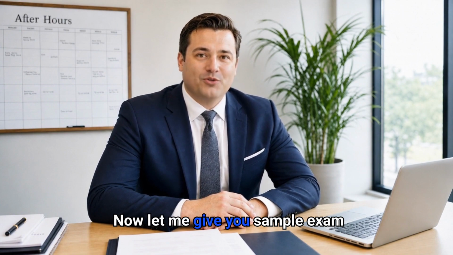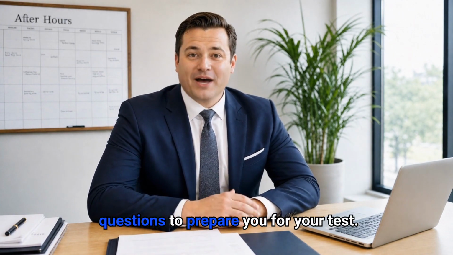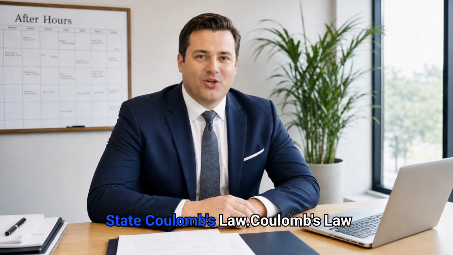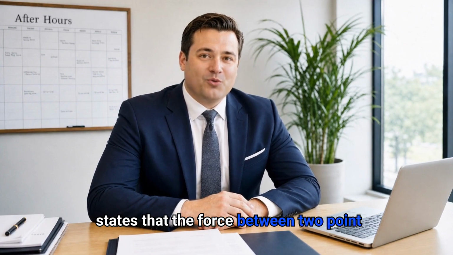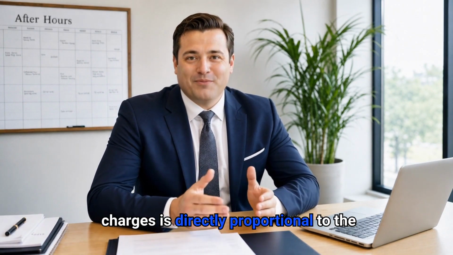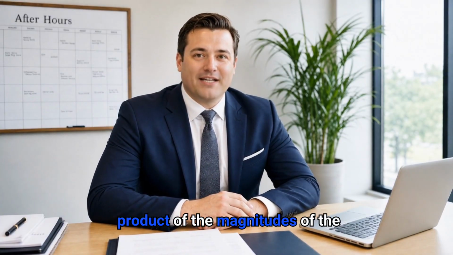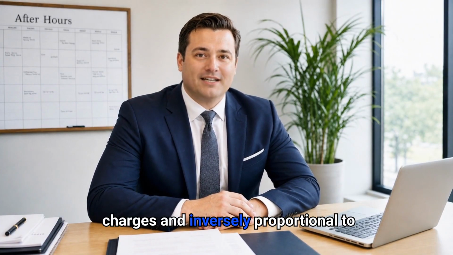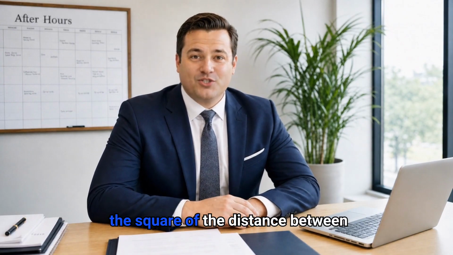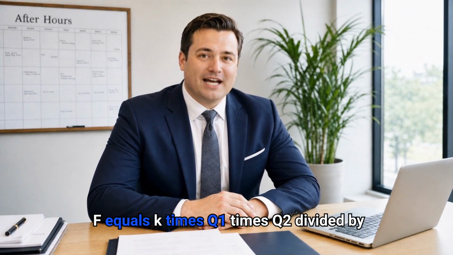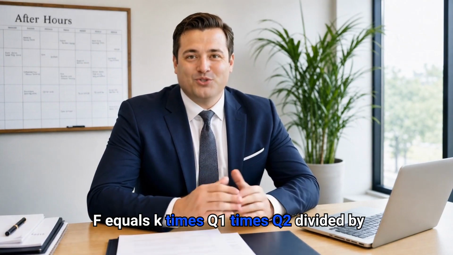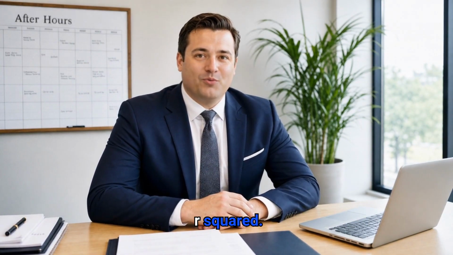Now, let me give you sample exam questions to prepare you for your test. State Coulomb's law. Coulomb's law states that the force between 2-point charges is directly proportional to the product of the magnitudes of the charges and inversely proportional to the square of the distance between them. State the formula for Coulomb's law. F equals K times Q1 times Q2 divided by R squared.